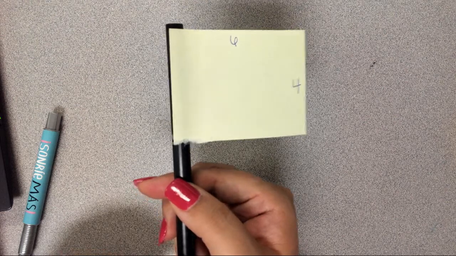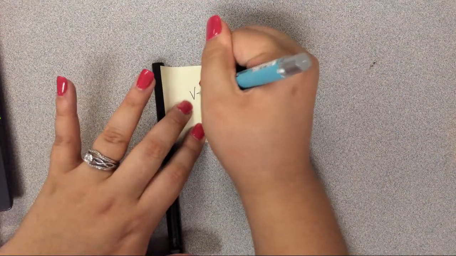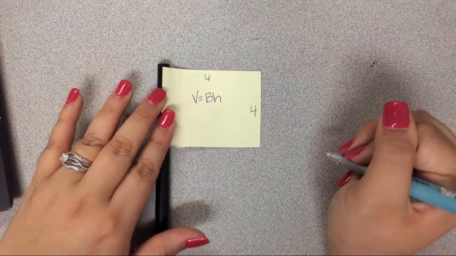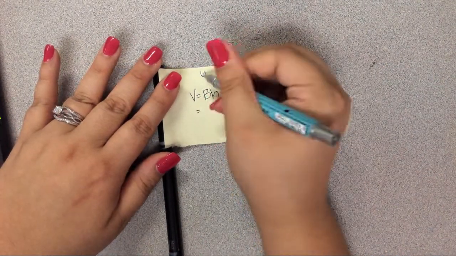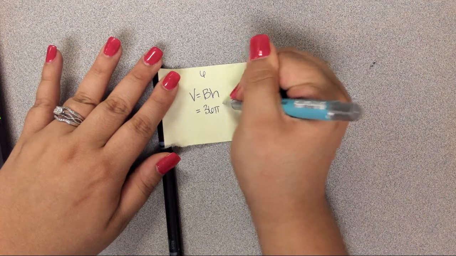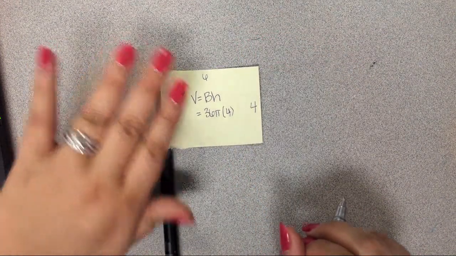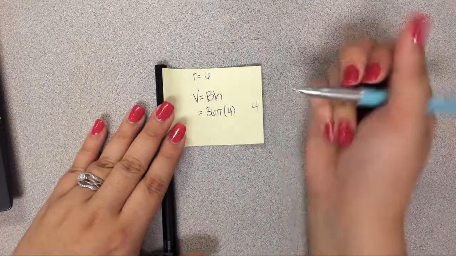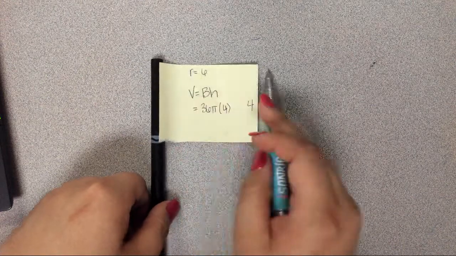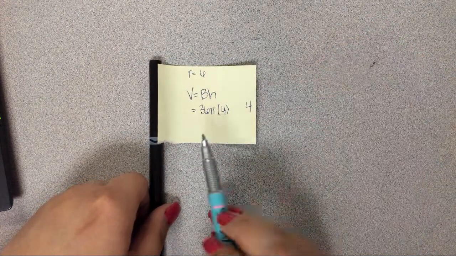What would be the height of my cylinder? So could you then find the volume of this cylinder? It would be 36 pi times 4, and you would do the math, right? Wait, because you just told me the radius was 6, because as I'm flipping, that's the radius, and you just told me that was 4.